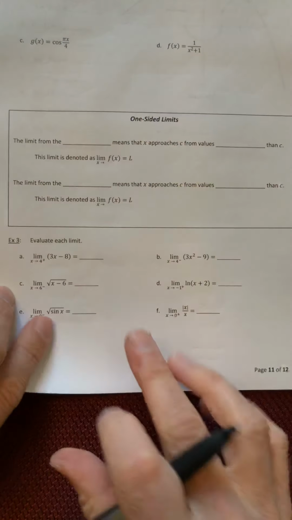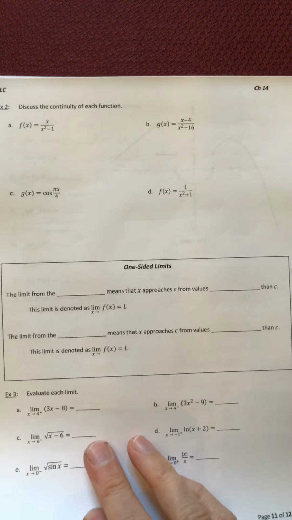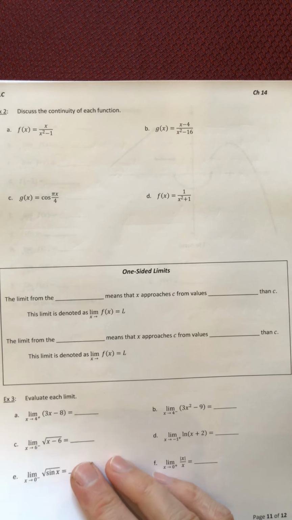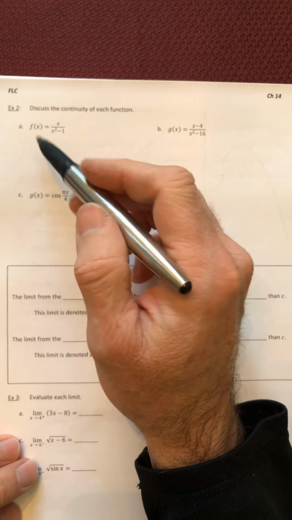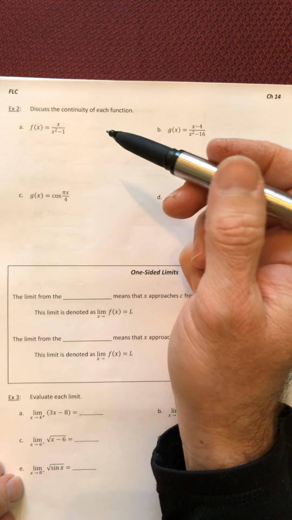When we discuss the continuity of each function, now that we have a definition for discontinuities, we're going to need to state where the discontinuities are and then also determine what type it is. I'll stop the video here and then we'll actually do that in the next one.